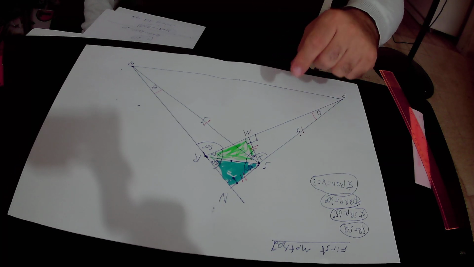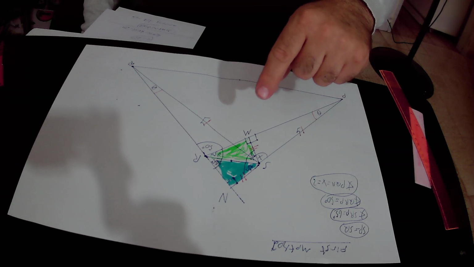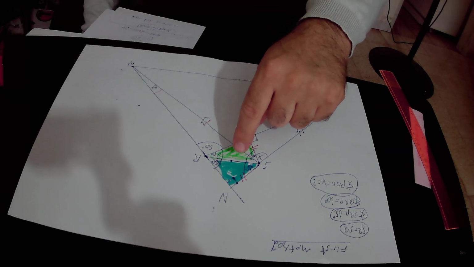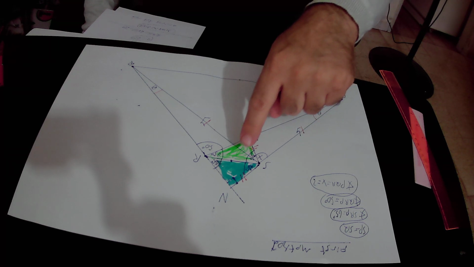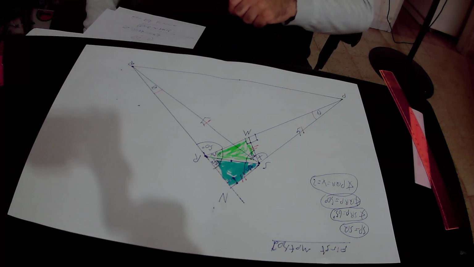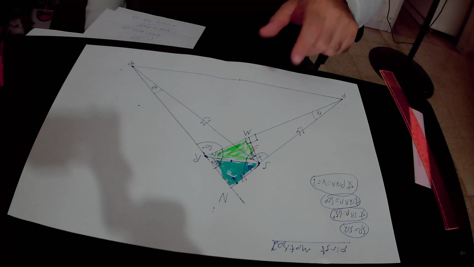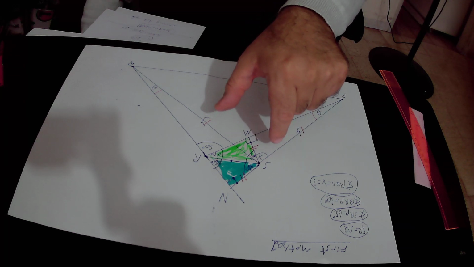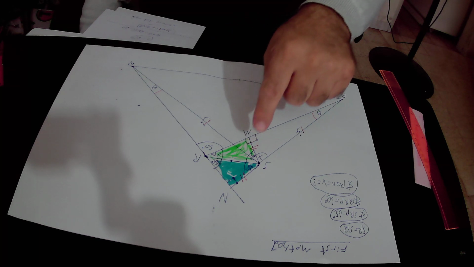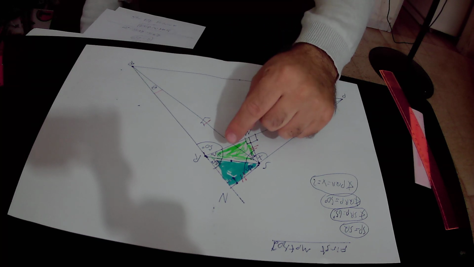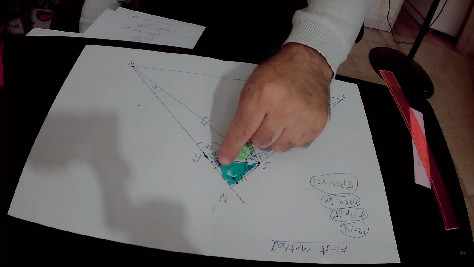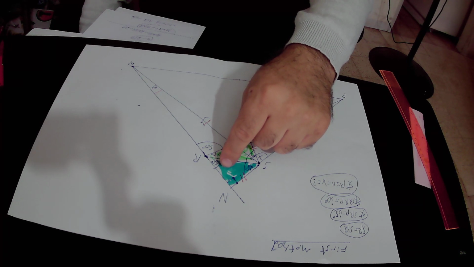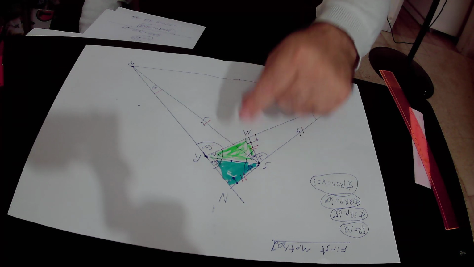Then we proved that the green right triangle is congruent to the blue right triangle. Why? Because we have SR that is a common side, it belongs to both triangles, so SR equals SR as a common side. We also have those two angles that are both equal to 65 degrees.